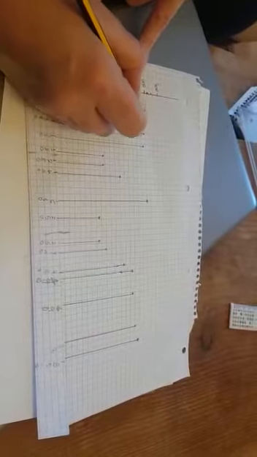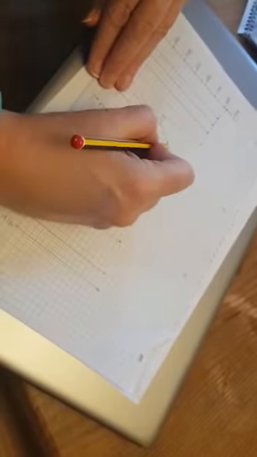Now, what you need to do next and finally is you just literally put your page down and you join all the points together as if you were drawing a graph in maths. So you just draw it like this. And then you just bring it down like that, and then join it up and up.